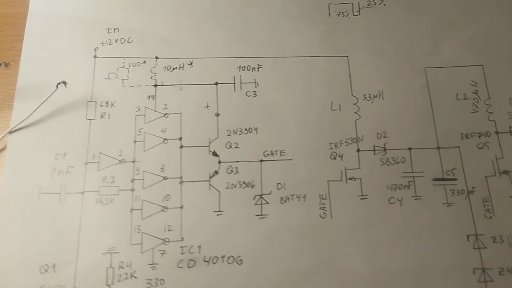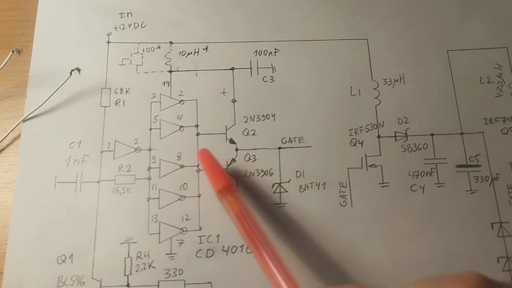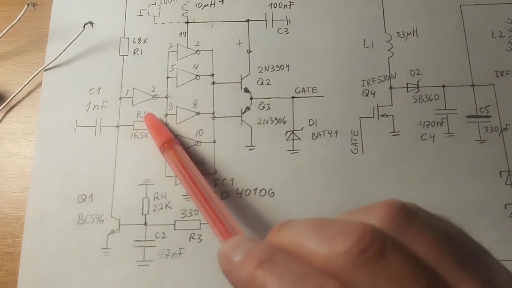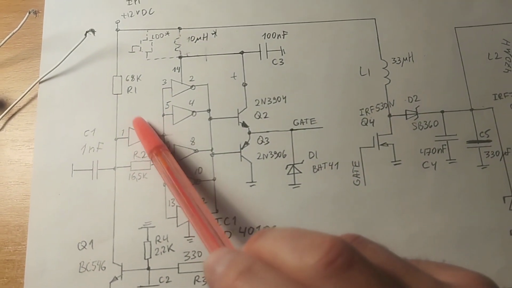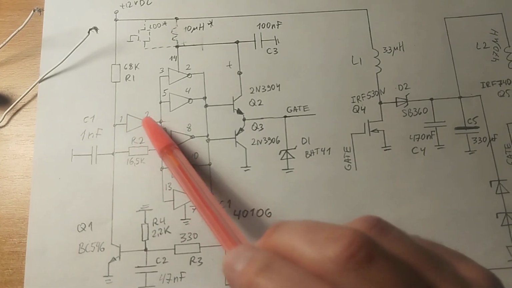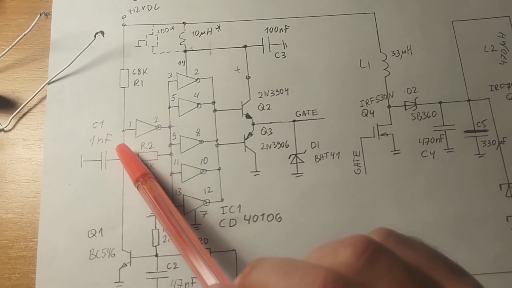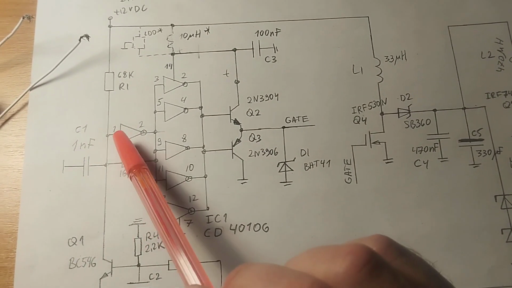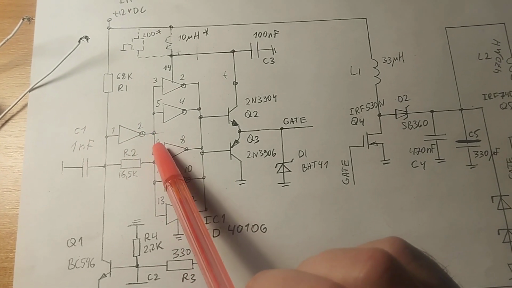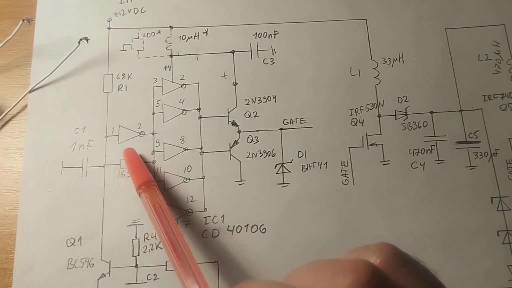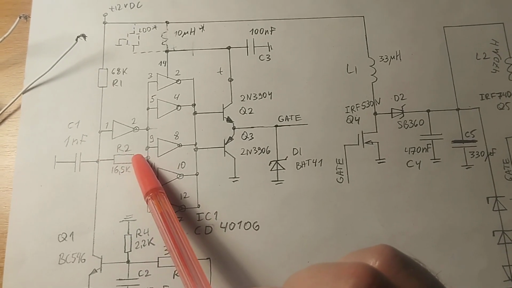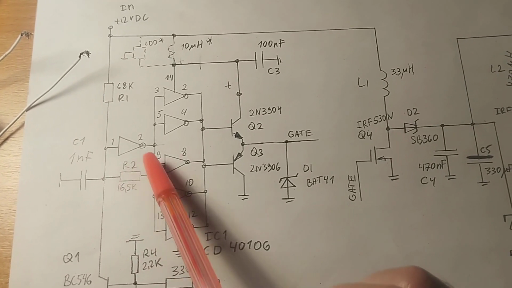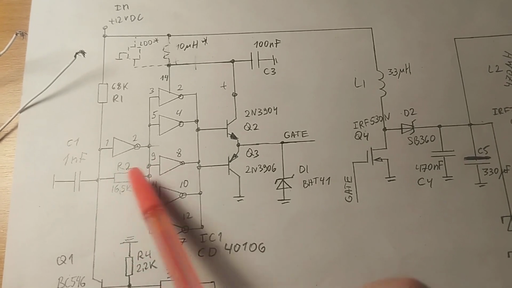This IC consists of 6 inverters with Schmitt trigger. Here we see the first logic element that acts as the pulse frequency modulator. From the output to the input we have feedback through R2. I don't mean negative feedback, but rather just feedback.